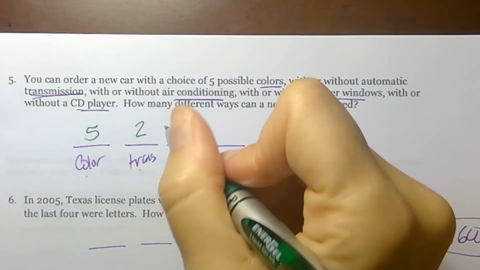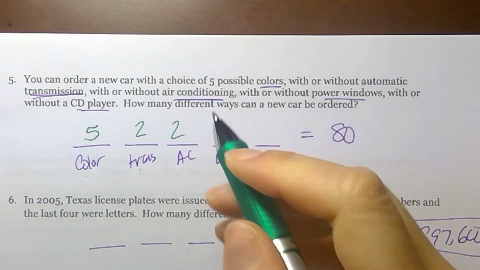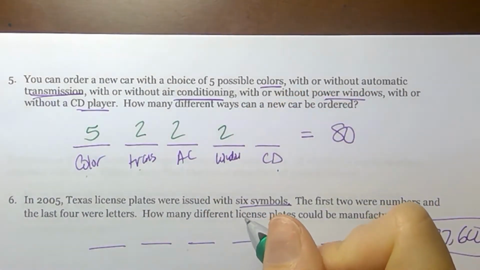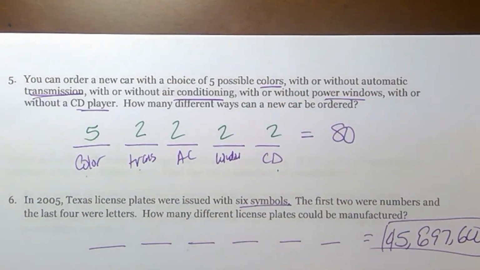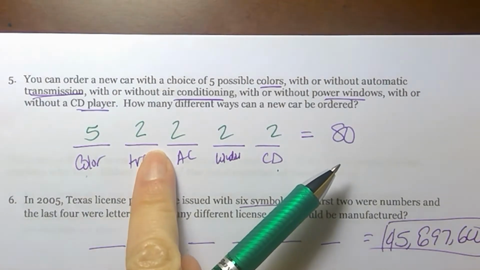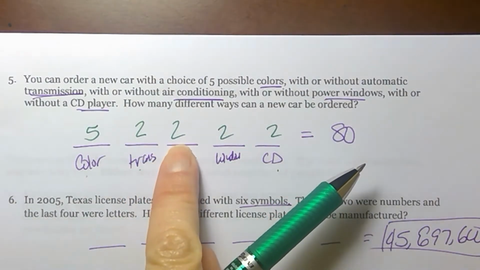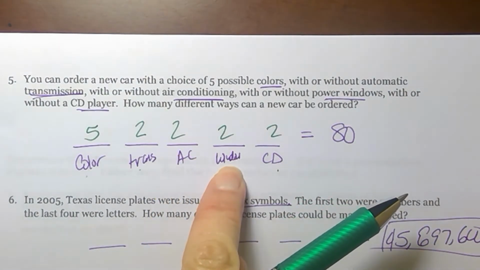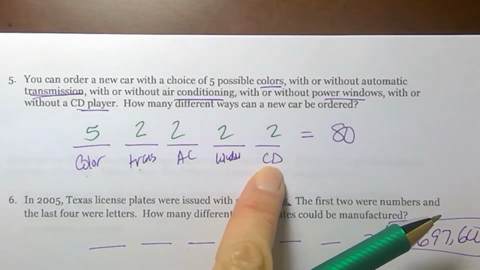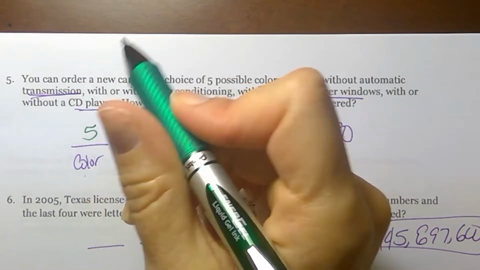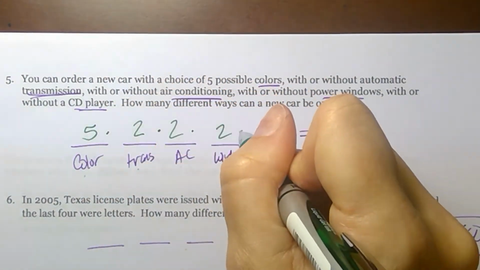Then you pick whether or not you have air conditioning, whether or not you have power windows, and whether or not you have a CD player. Do you see why each of these has 2 different choices? For example, with AC or without AC, with power windows or without power windows, with a CD player or without a CD player. So there are 2 different ways to pick each.